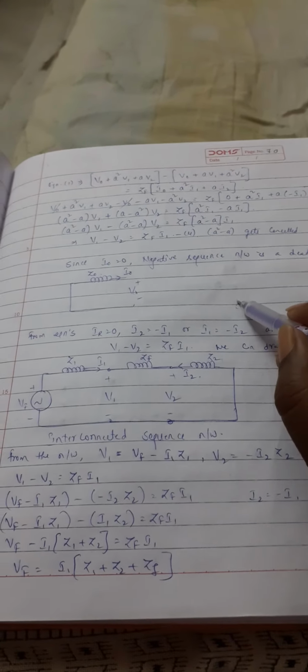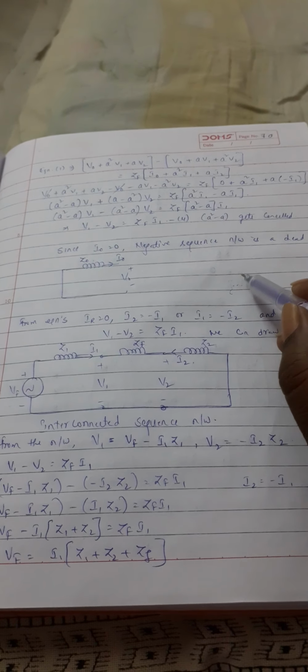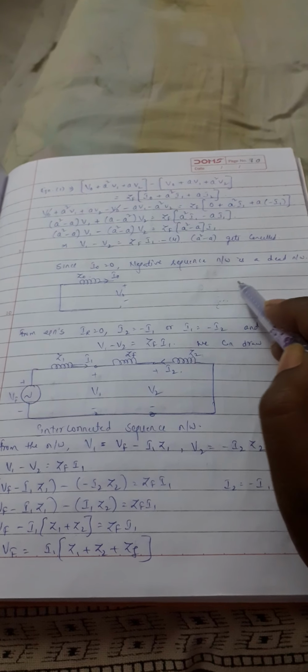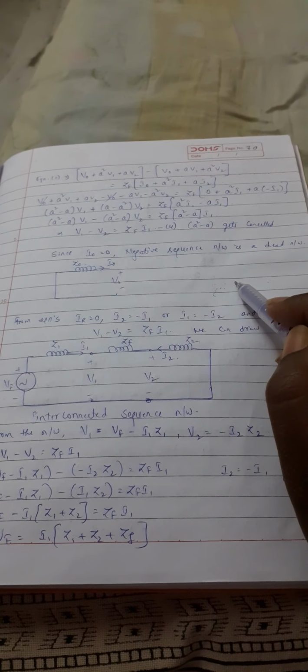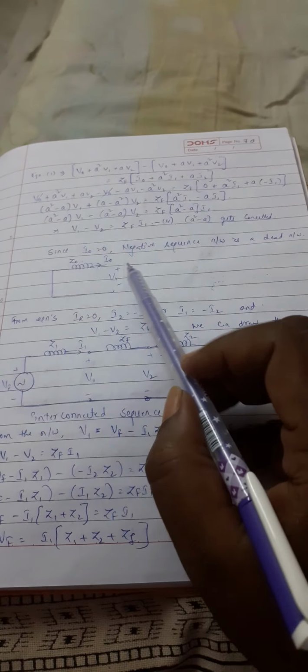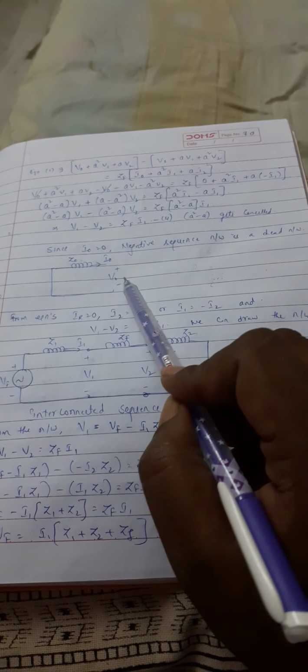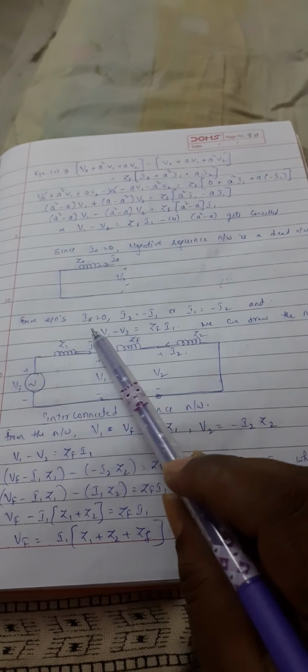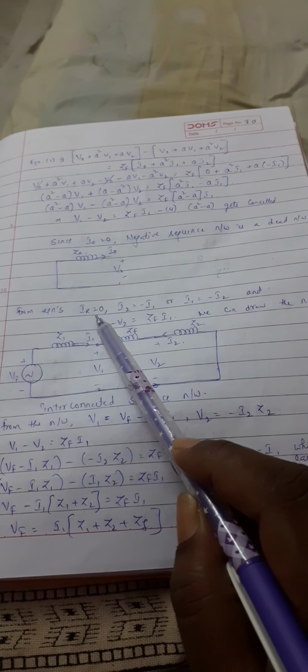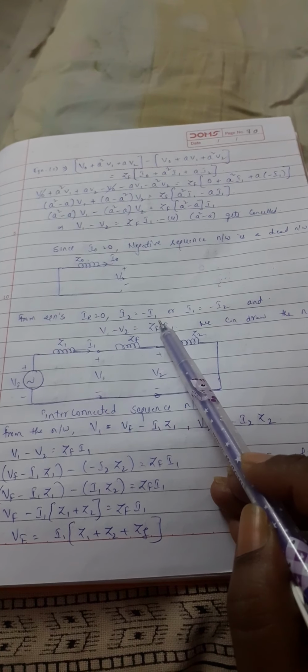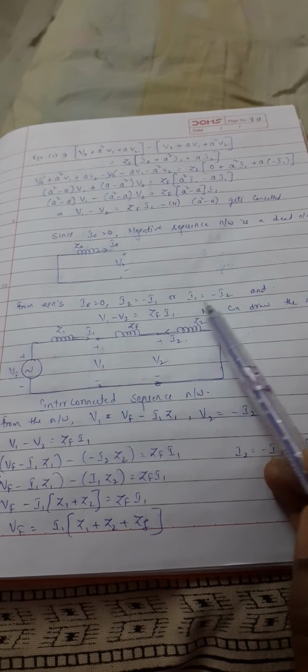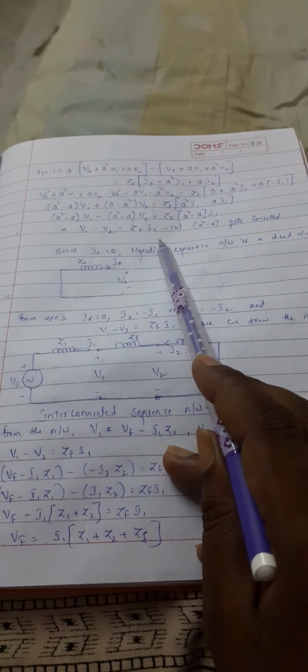term which is ground. If there is a ground, then only the zero sequence network or the zero sequence components come into picture. So here, since there is no ground, we are not going to make use of this negative sequence network, and it acts as a dead network. Now from these relations we have obtained initially IR equal to 0, I2 equal to minus I1, or we can also write it as I1 equal to minus I2, and V1 minus V2 equal to ZF times I1.